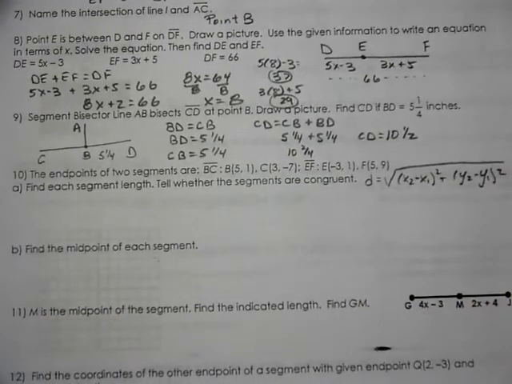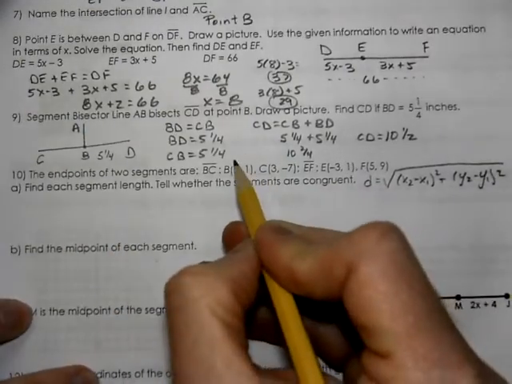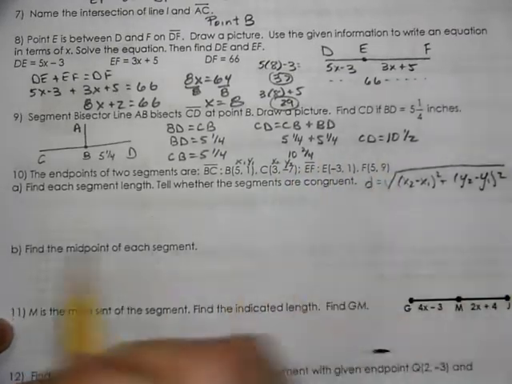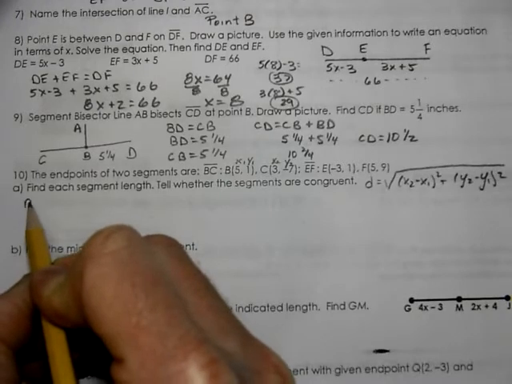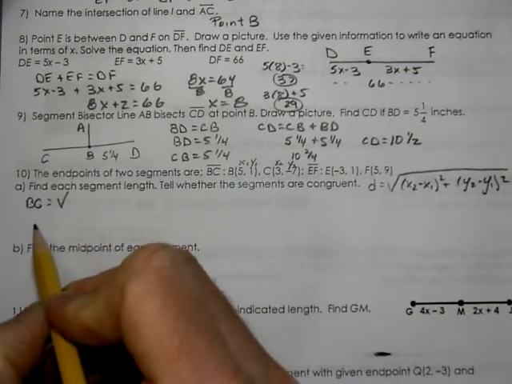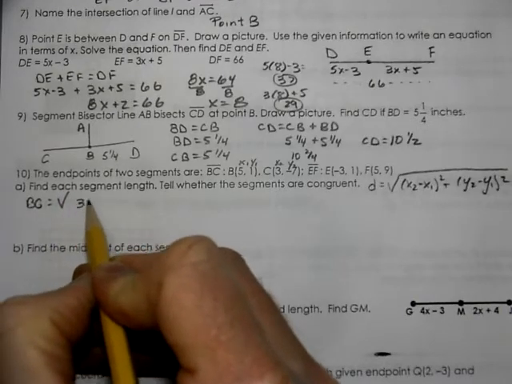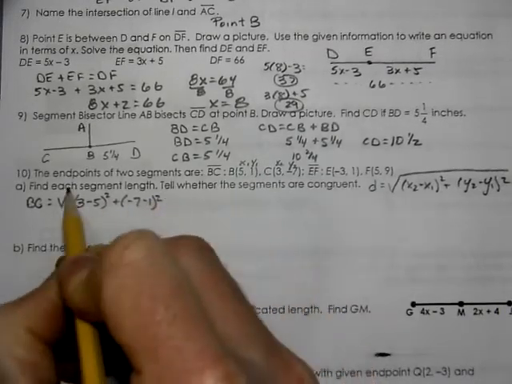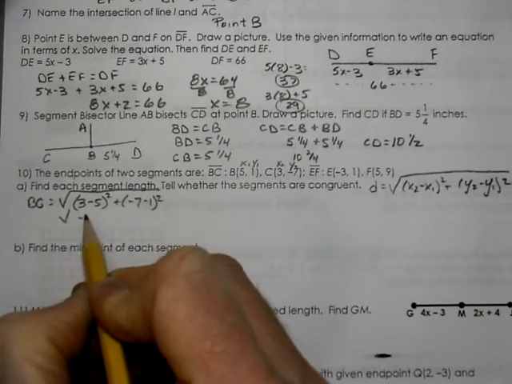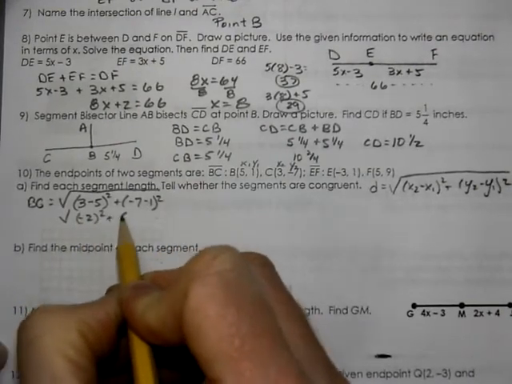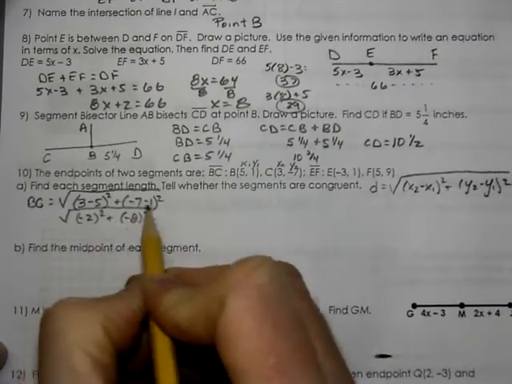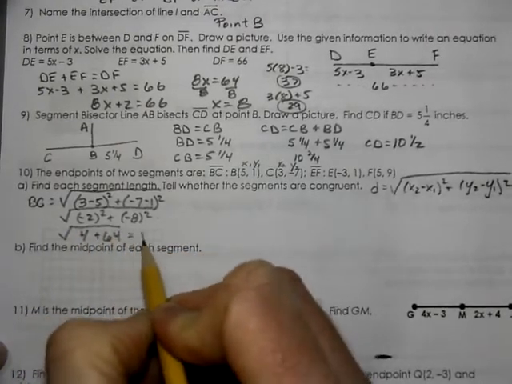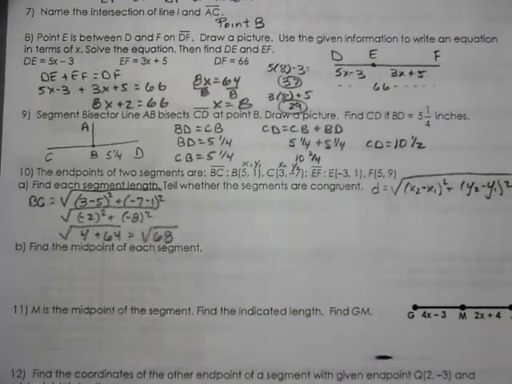Be sure you know the distance formula. So here would be your x1, y1, x2, y2. So when we plug it into our values, we're looking for BC. We're going to get 3 minus 5 for the x's, negative 7 minus 1 for the y's, this is the square root of 68.